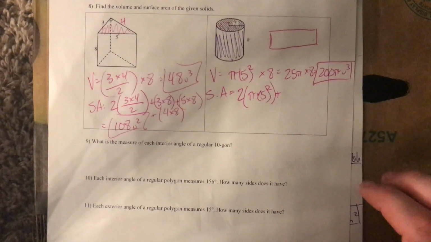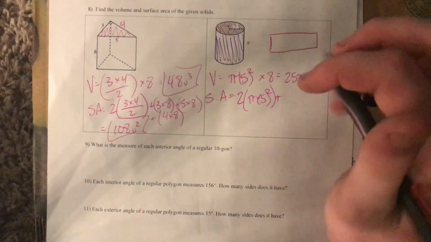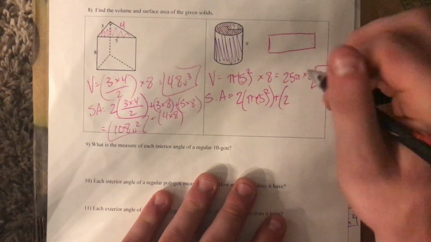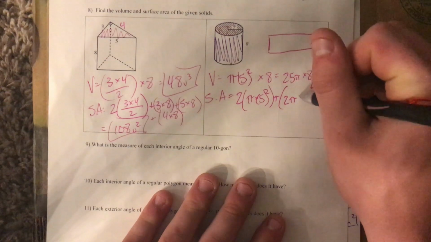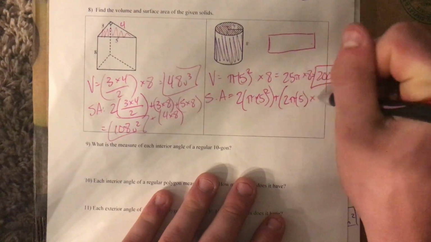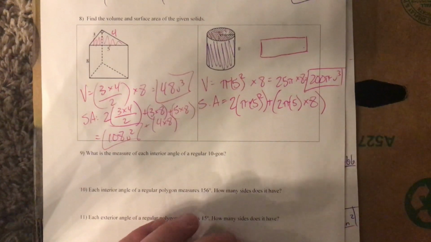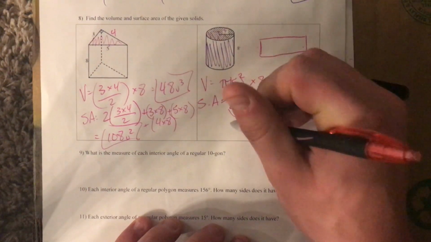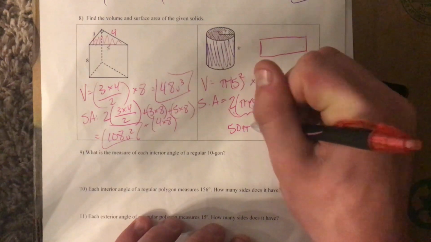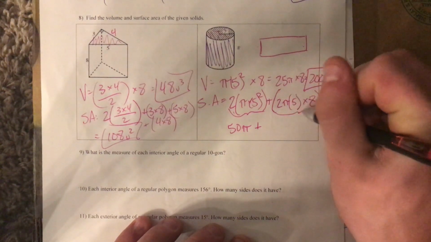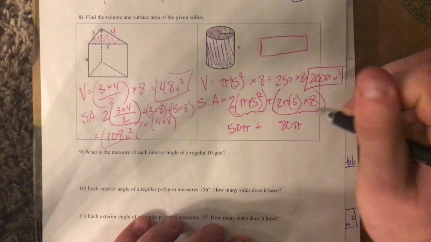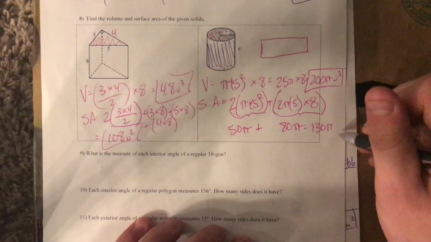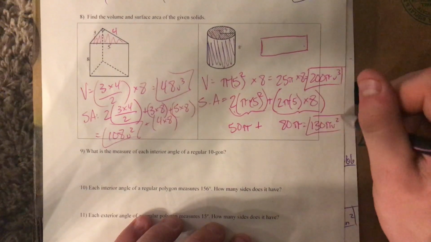And so if we find the circumference and multiply it by the height, that should give us the rest of this. So the circumference again is 2 pi times the radius. So in this case, 2 pi times 5. And if we multiply that by 8, that'll give us the rest of this surface area. Simplifying this a little bit, we'll get 50 pi plus, and this is 80 pi. So we should get a grand total of 130 pi units squared.